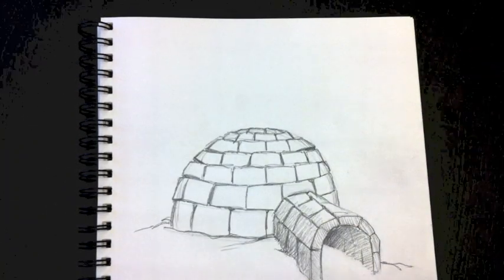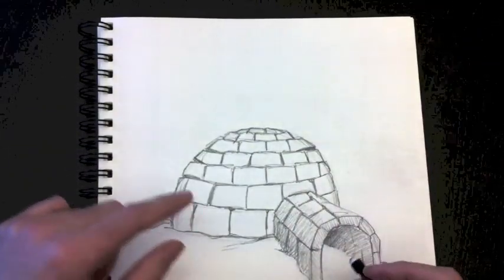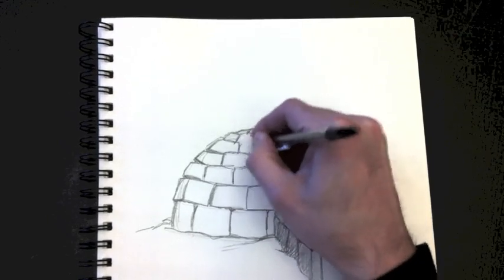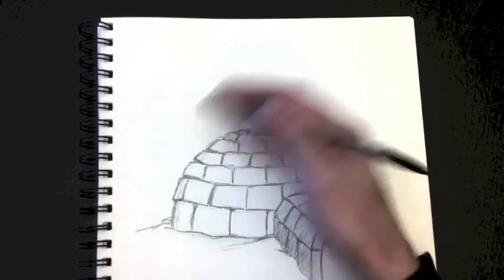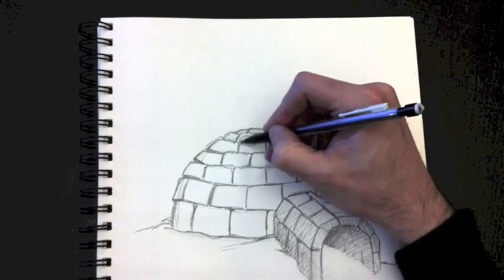Now, we may want to erase holes because, you know, there's some ventilation for these. They make fires inside the igloo. That's what keeps them warm. So we can actually cut a little hole in here, just like that, with your eraser, and then cut a nice circle in that.